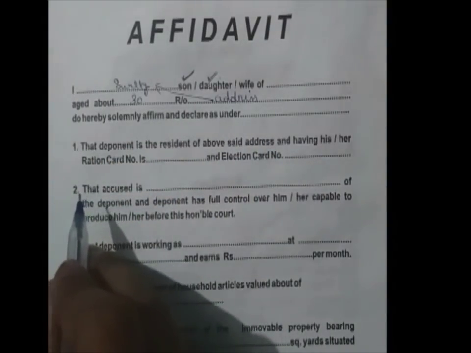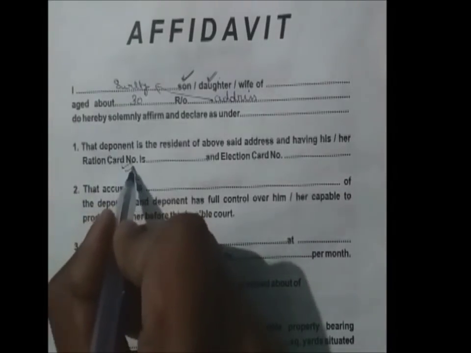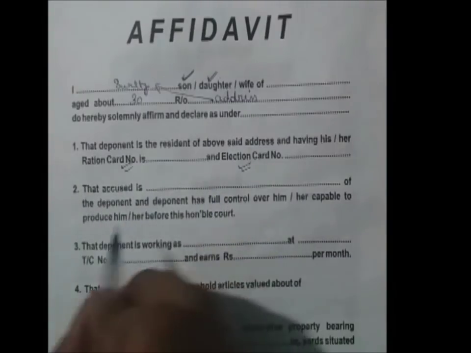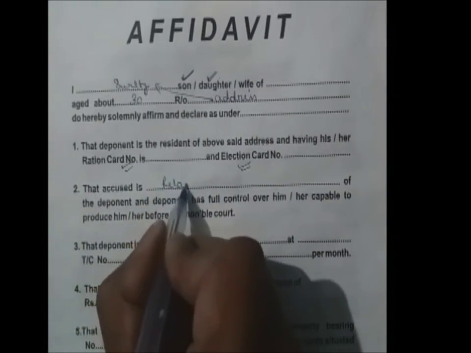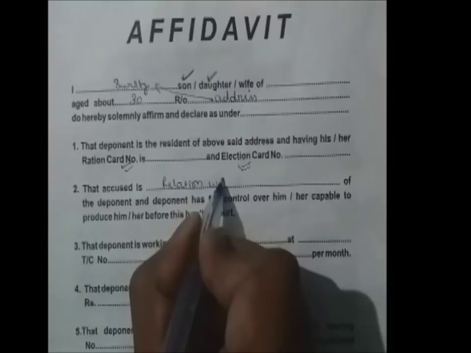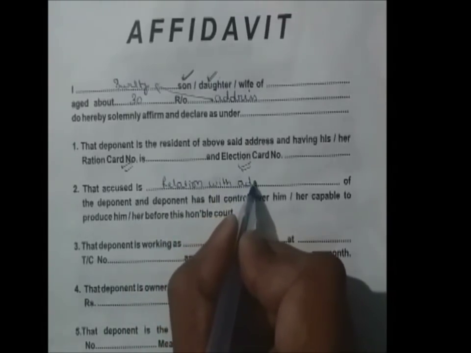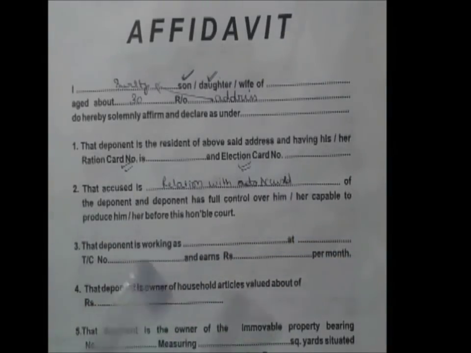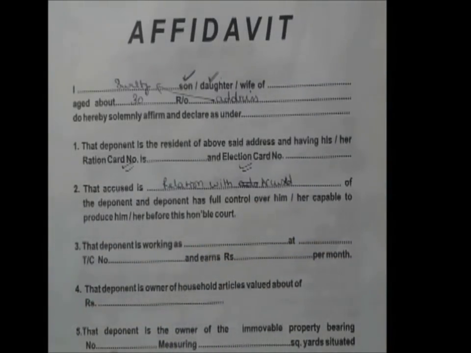Then we have to mention a few details like ration card number, election card number. After that, we have to mention the account. We have to mention the relation with the accused person. So what is the relation with the accused person? Okay, we just have to write what the relation is, blood relation mostly.